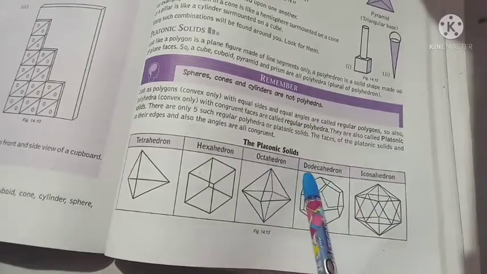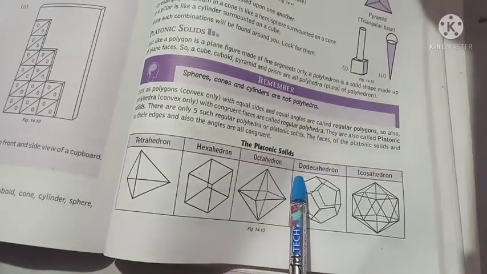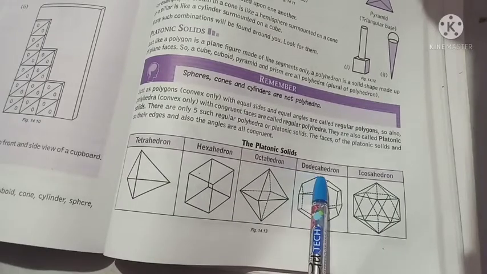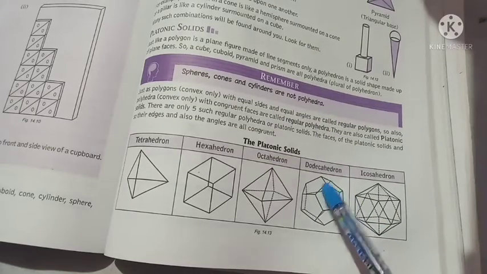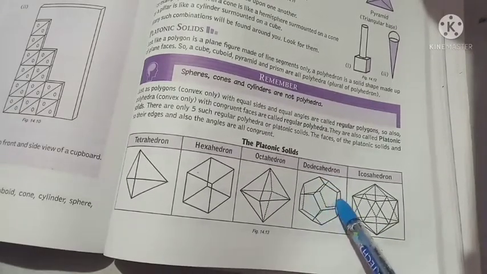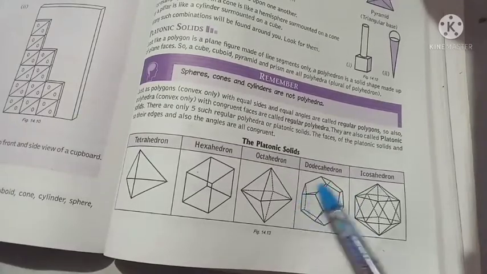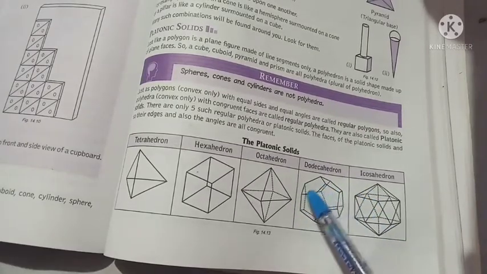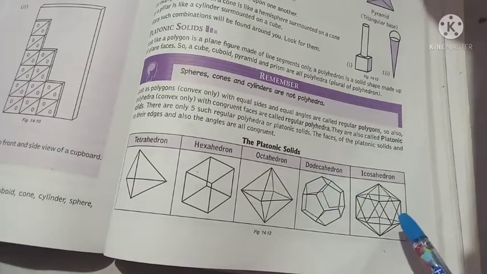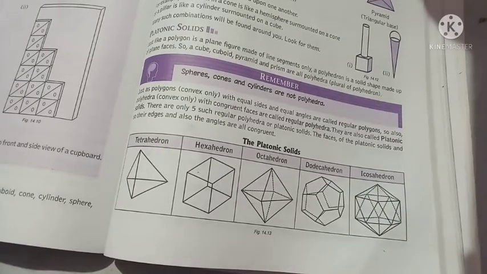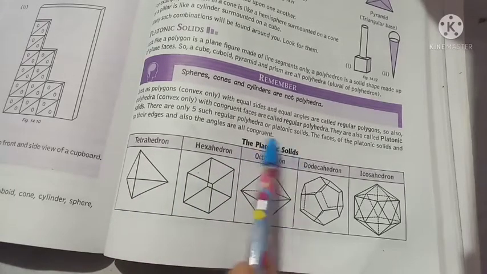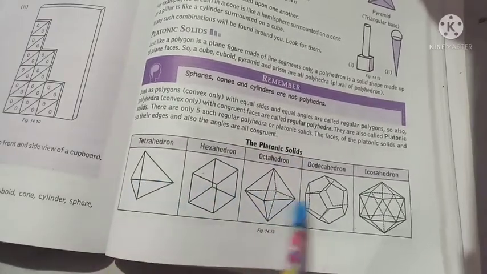Okay. Then the fourth one is the dodecahedron. The dodecahedron has 3 pentagons meeting at its vertex. Then the icosahedron. The icosahedron has 5 equilateral triangles meeting at a point to form a vertex. Understand? These are all the figures of the Platonic solids.